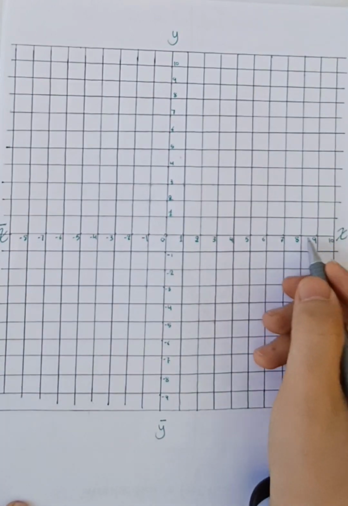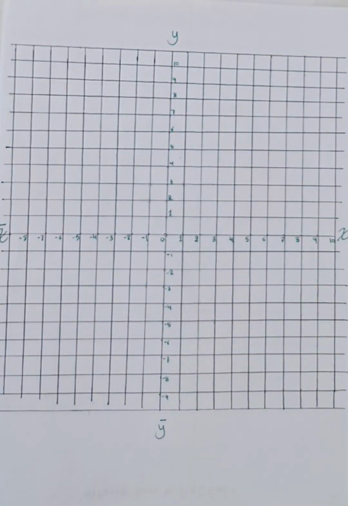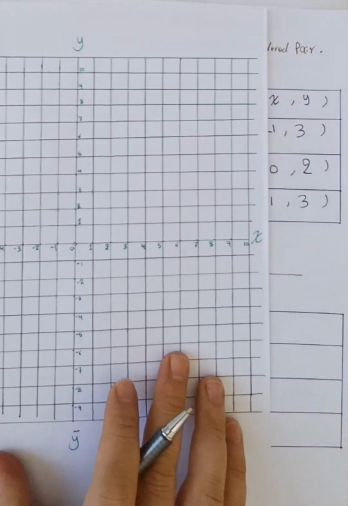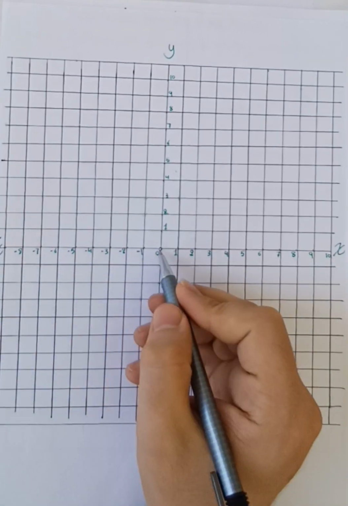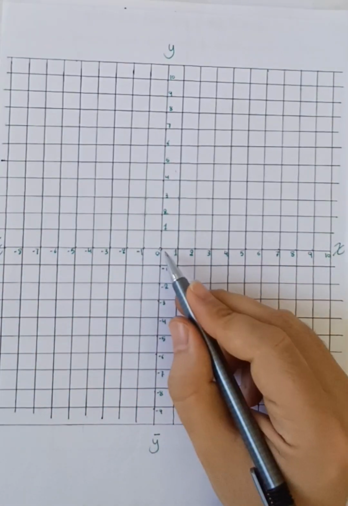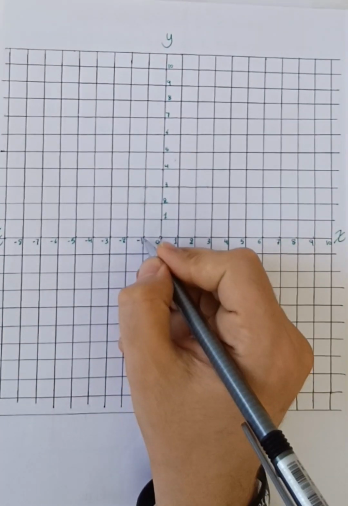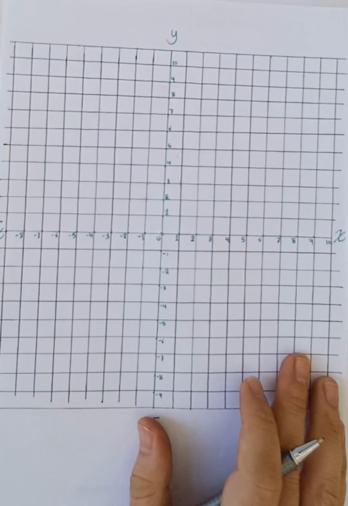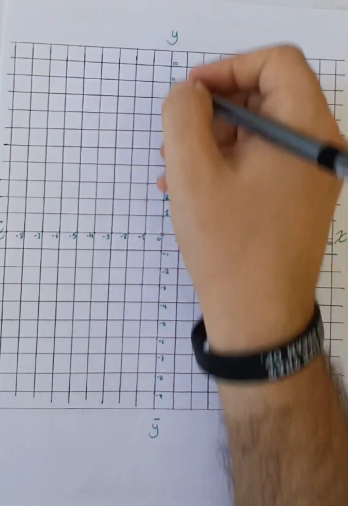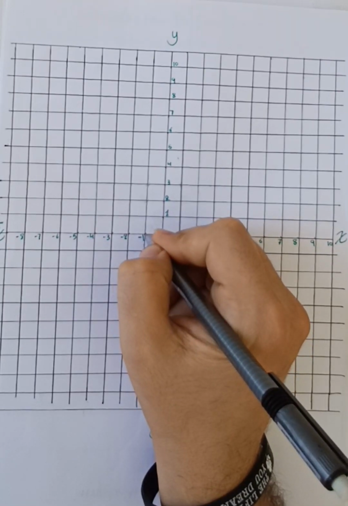So this is x axis and this is y axis. So x is -1. This is negative x till here, and this is positive x till here. So we have -1 for x. This is -1, and then for y we have 3. 3 is positive, so this is y positive, this is y negative.